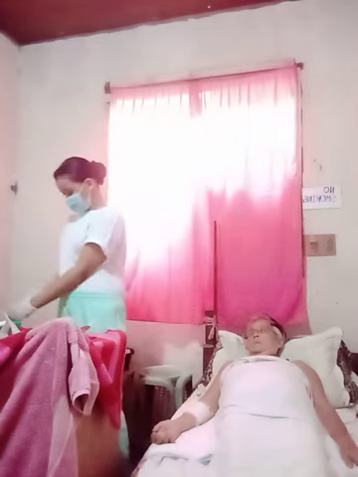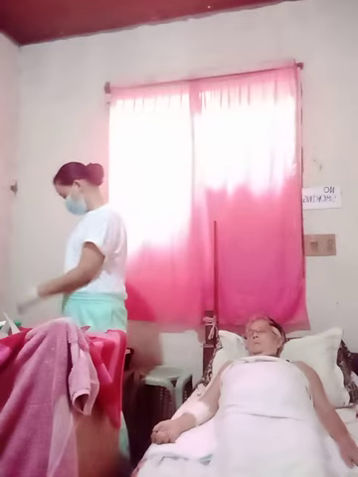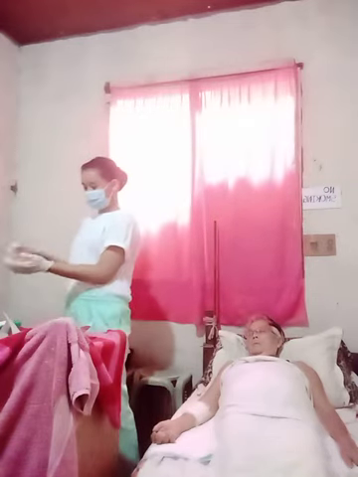Then remove the sterile gloves and dispose of them in a waste receptacle.